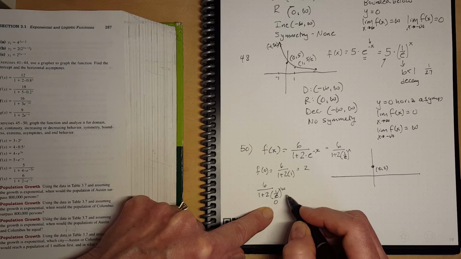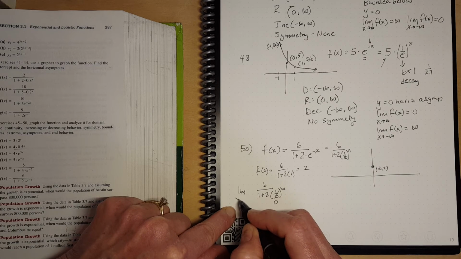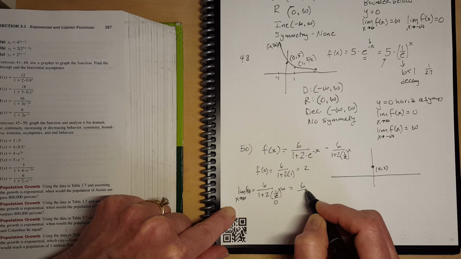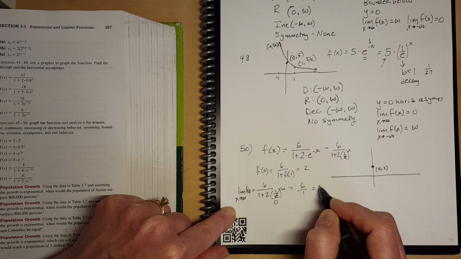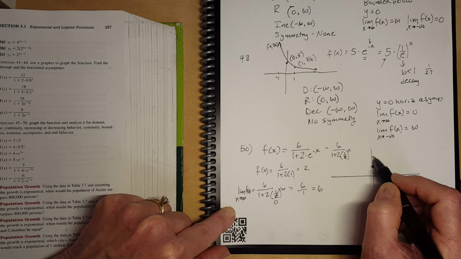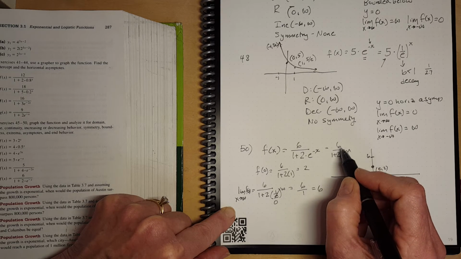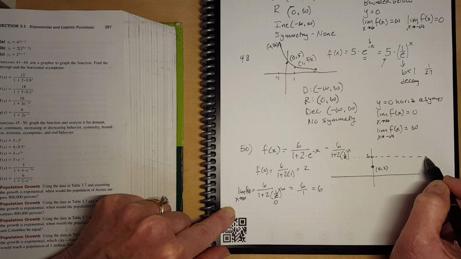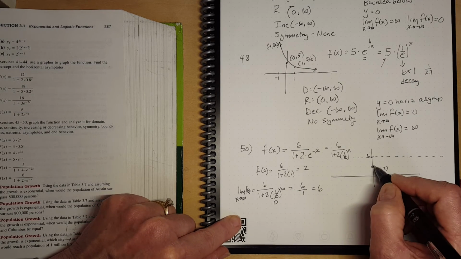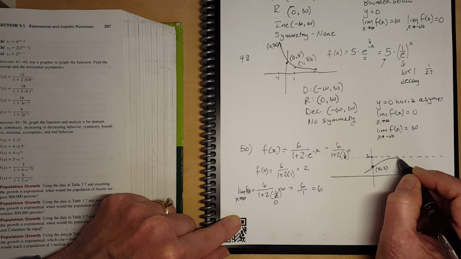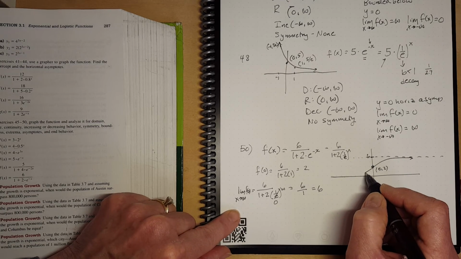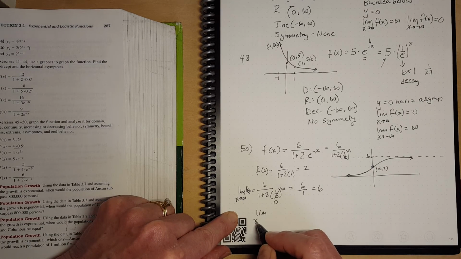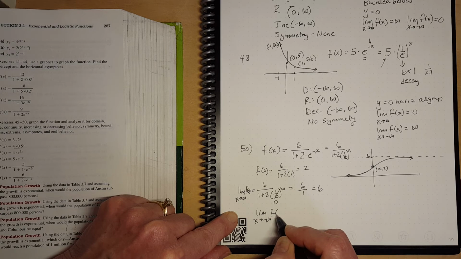So the limit as x approaches infinity of this function is going to equal 6 over 1 plus 2 to the 0, so 6 over 1 is 6. On the logistic function, this top value, as long as it's a 1 plus something on the bottom, is always going to be one of your asymptotes. So now I know that I'm going up towards there, and then this side here is going to go down towards 0.